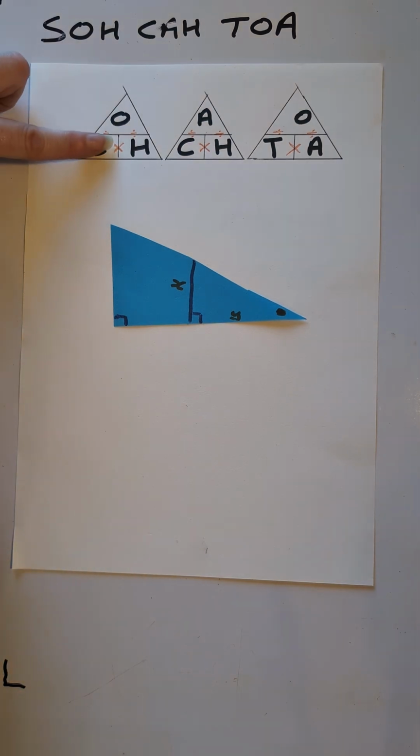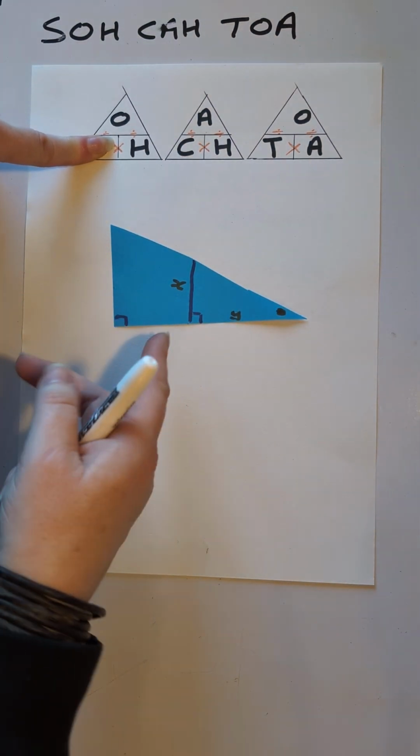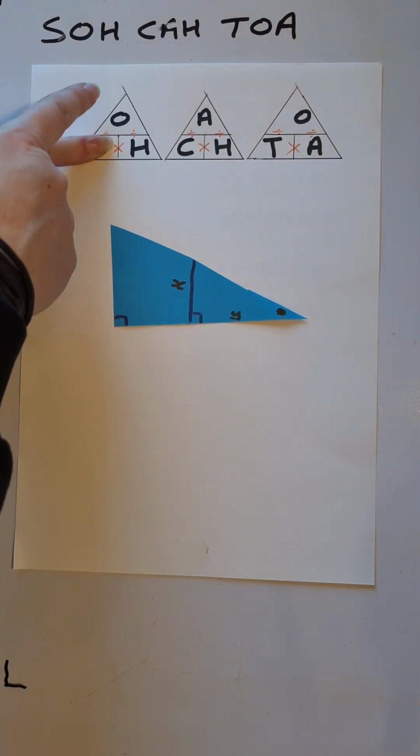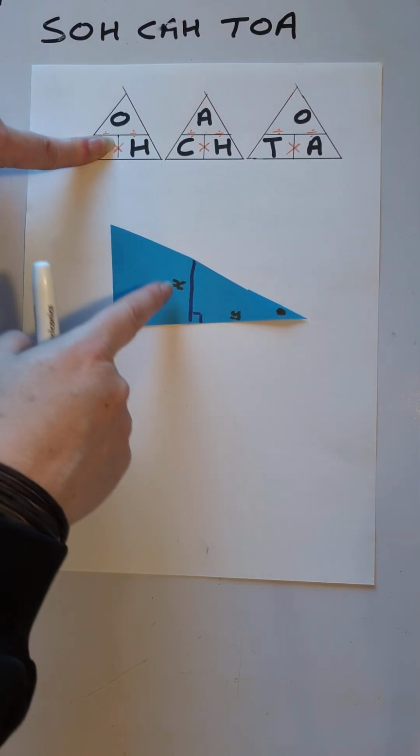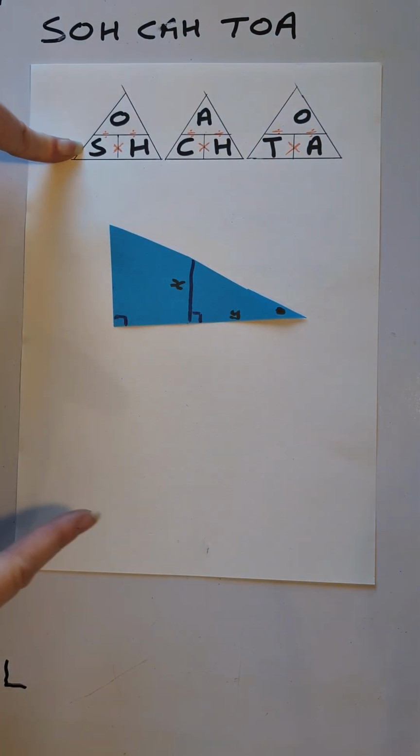If you were doing sine of this angle, for example, and we knew the hypotenuse, or we were given information on it, it would be opposite divided by hypotenuse would give us what sine of the angle is, not what the size of the angle is. You then need to inverse sine.